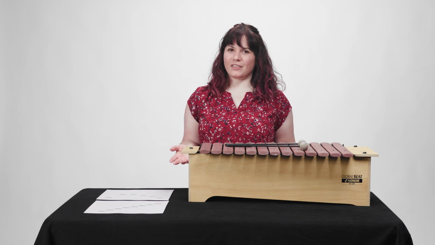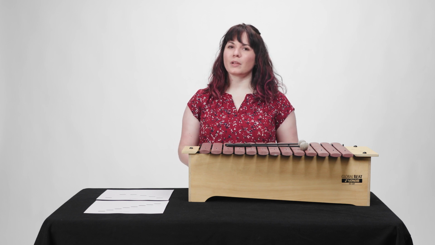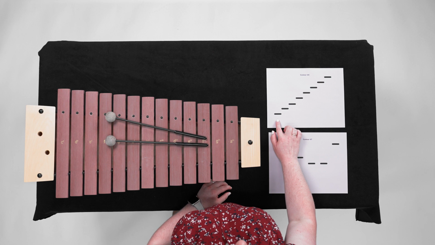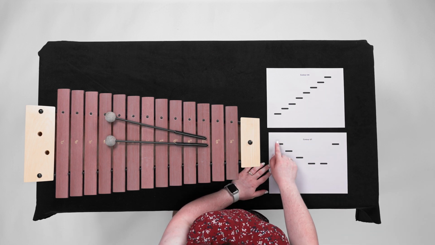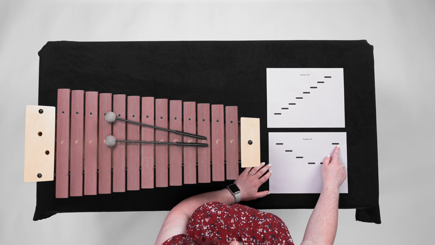In this first activity, students are asked to play a melody on a xylophone that follows a melodic contour. For example, this contour goes from low to high, while this contour goes from high to low and then back high again. Students have to decipher the shape, whether the melody moves by steps, skips, or leaps, and how to plot their melody on their xylophone.